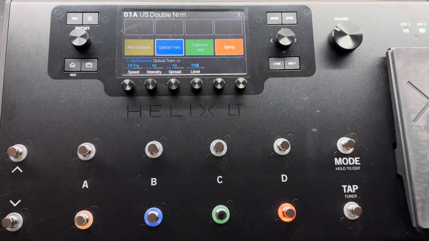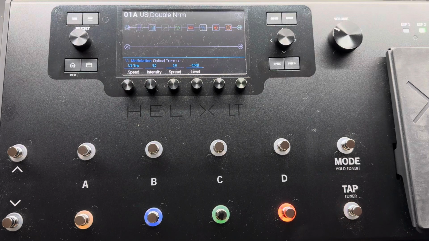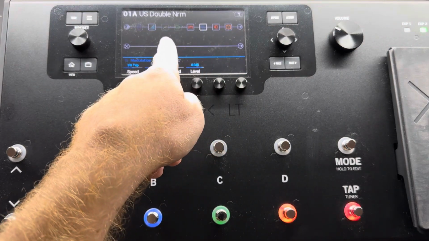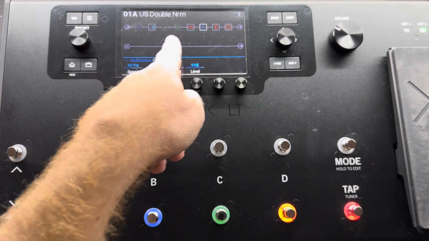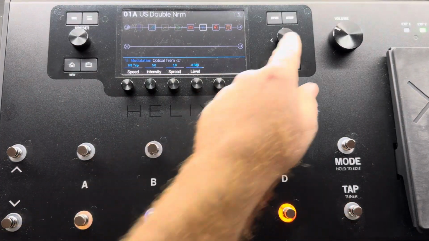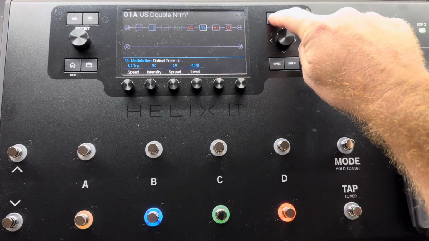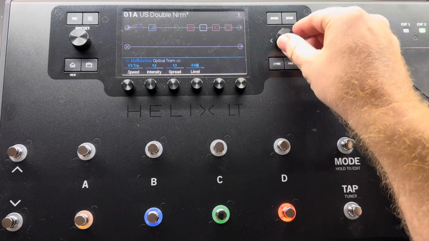And then if you want to edit the blocks, that was my first question. If I want to come in here and add a block, what do I do? Because it is definitely not obvious. You see this one's selected. I can bypass it, turn it on.